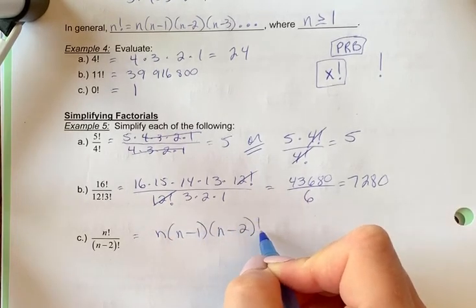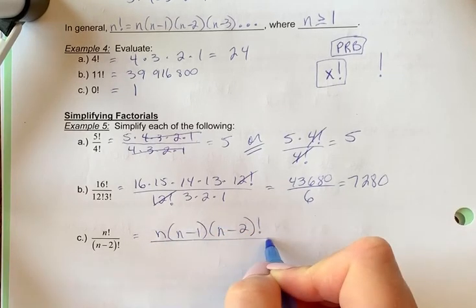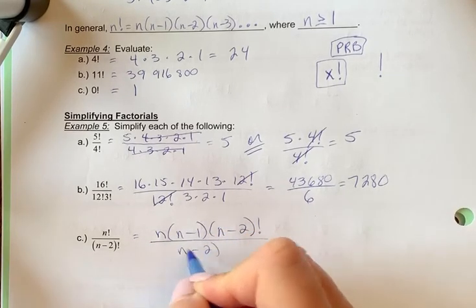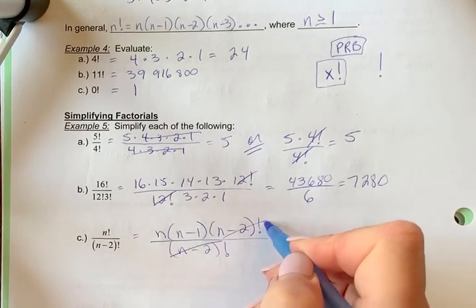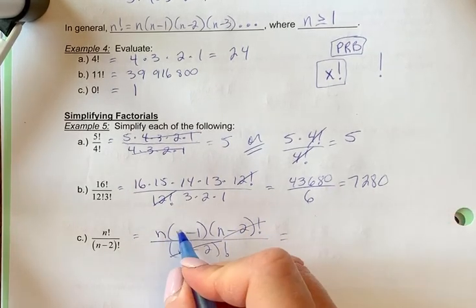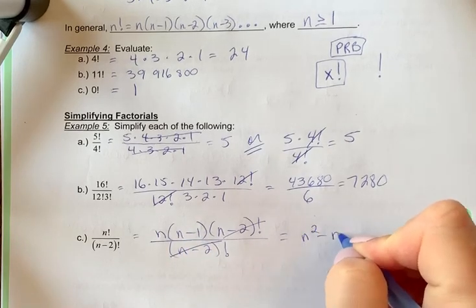I'm going to stop there. I need that factorial symbol. It needs to be outside of the brackets. N minus 2 in brackets factorial. Make sure the brackets are there. These will cancel. So you're left with n times n minus 1, which is n squared minus n.